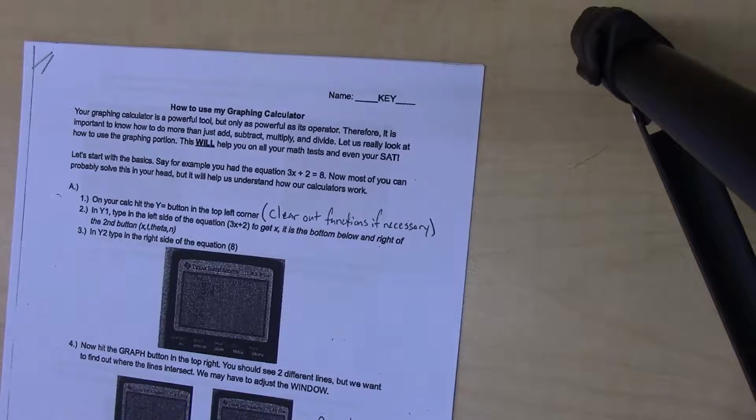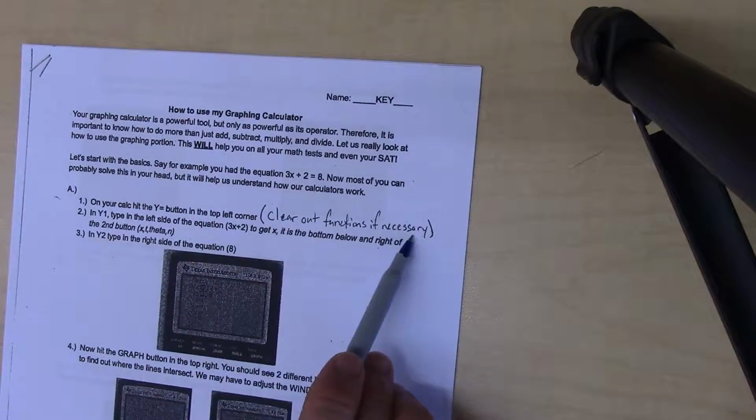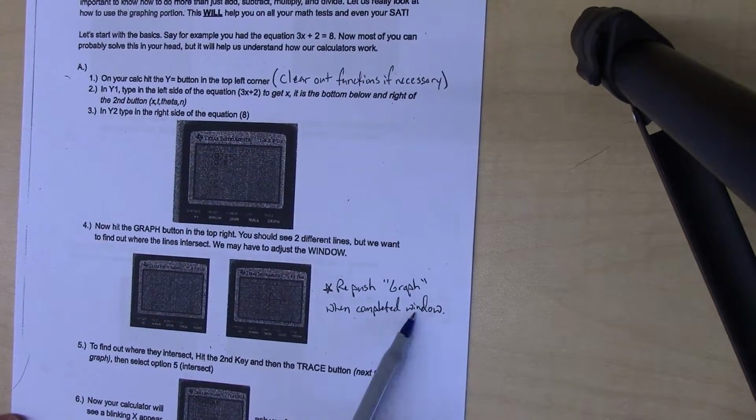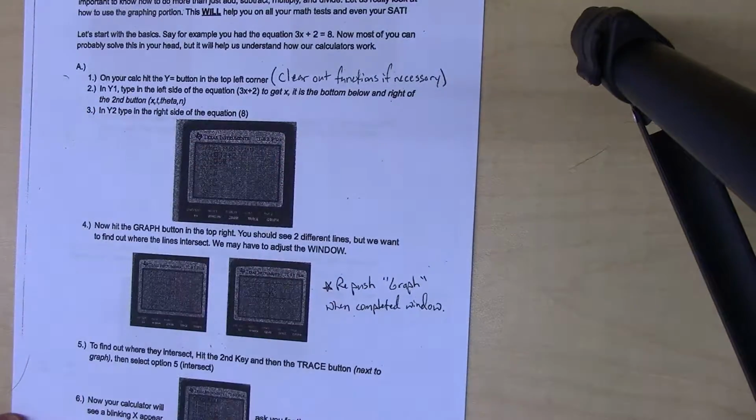There's a PDF online that I want you to copy in these things, like clear out the functions if necessary, like re-push the graph here when completed the window. Really, other than that, I just want you to kind of annotate this page, kind of go through, underline things that seem to be important.